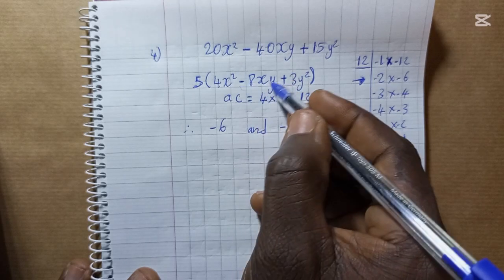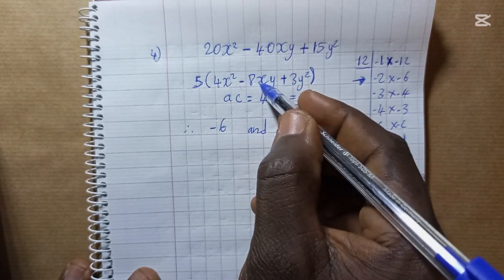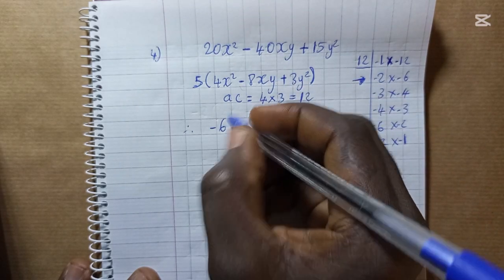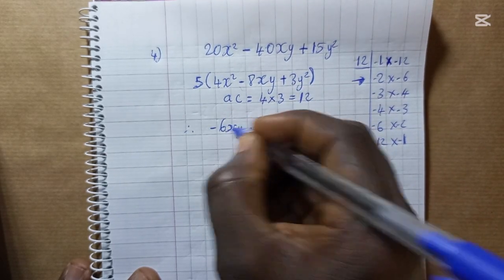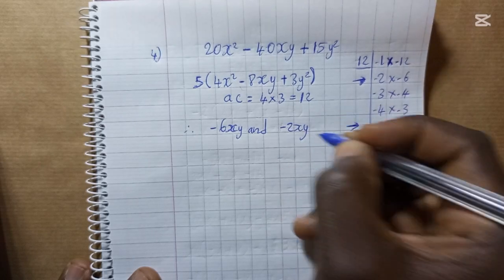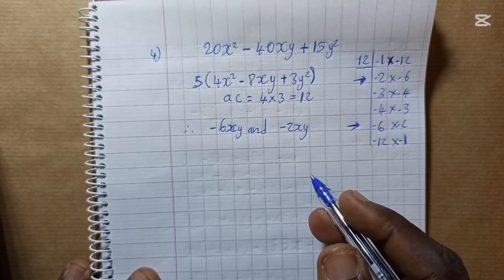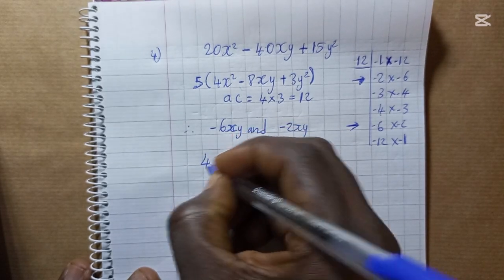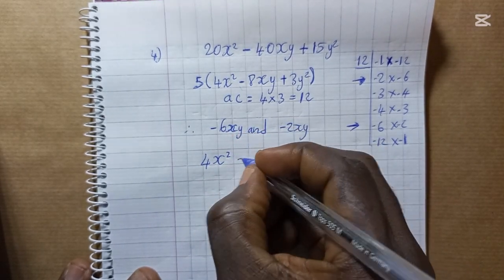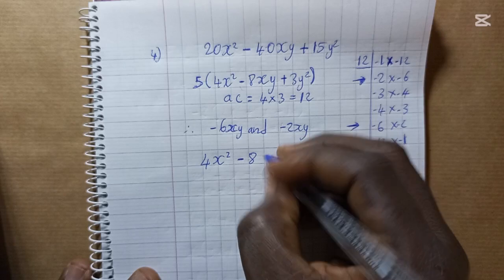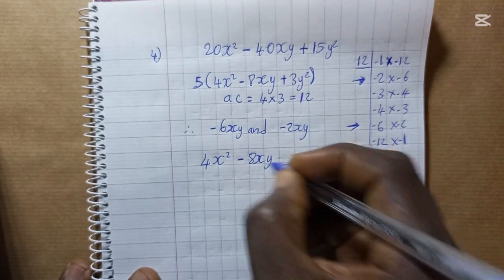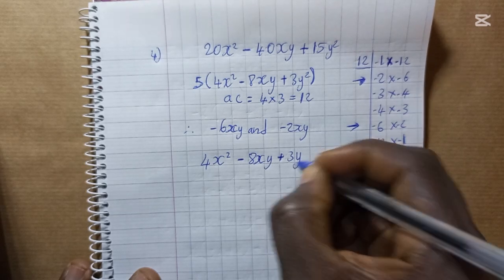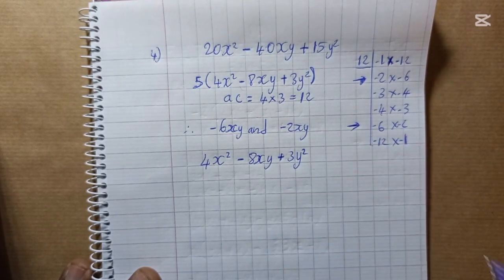Now for us to have minus 8xy, we're going to add xy to the two terms. So now I'm going to write out this expression down here. I have 4x squared minus 8xy plus 3y squared.